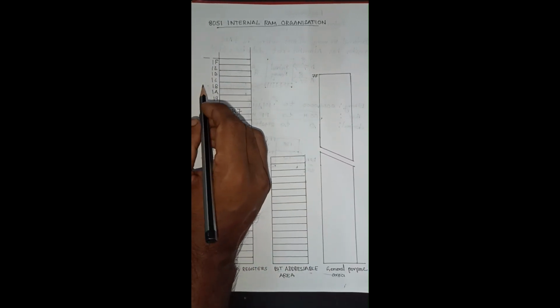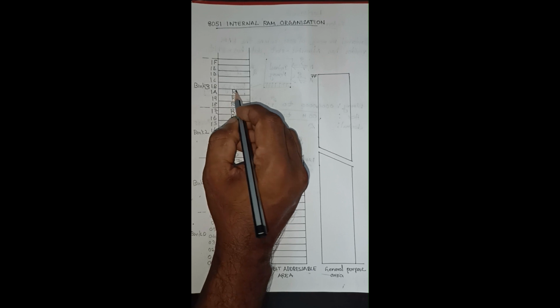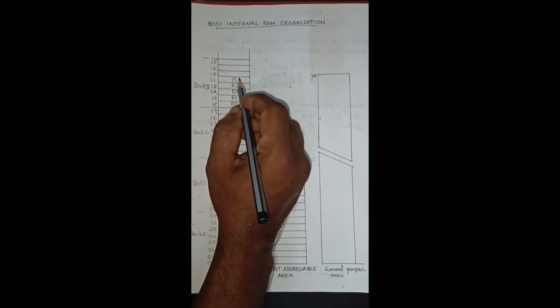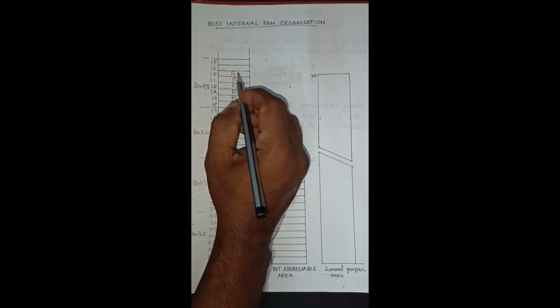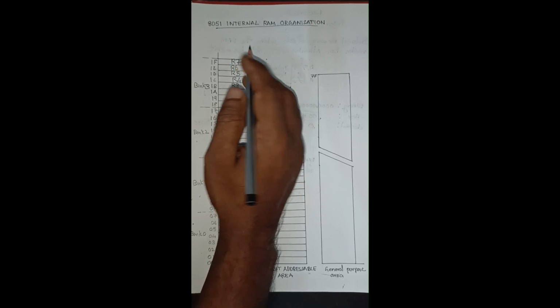This is our bank 3. Again same names R0, R1, R2, R3, R4, R5, R6, R7. So these are the 4 register banks in our internal RAM of 8051.